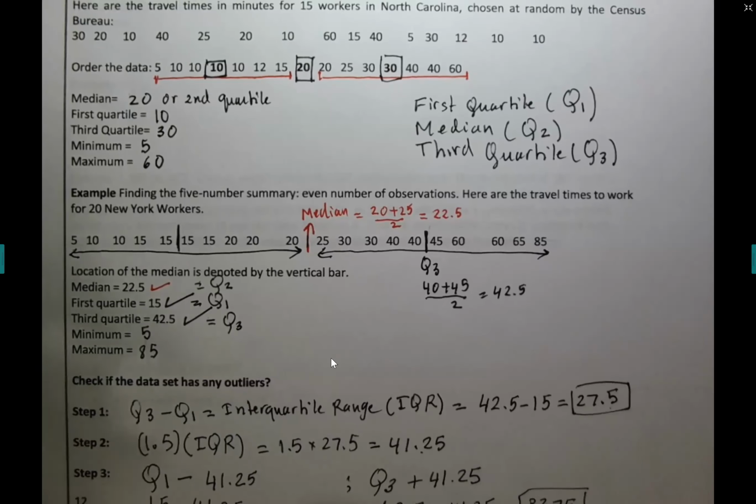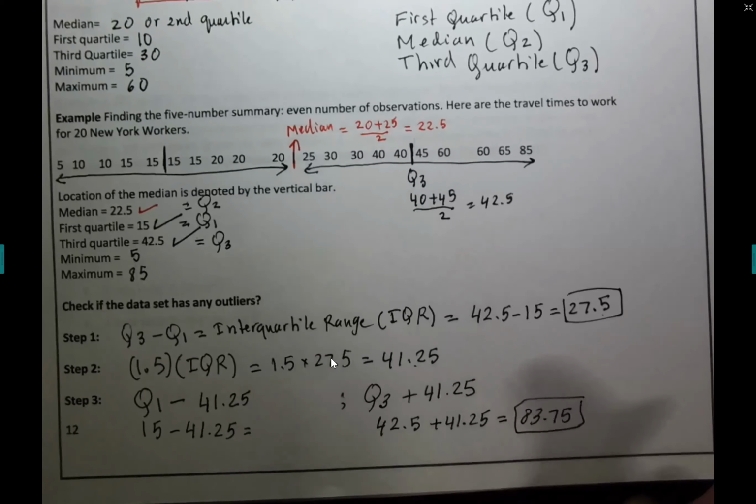Professor, can you just move up the sheet? Yeah, definitely. Thank you. There you go.